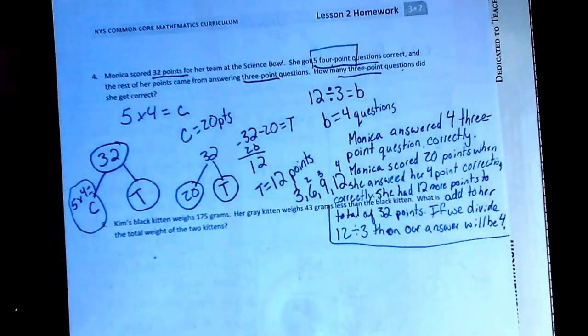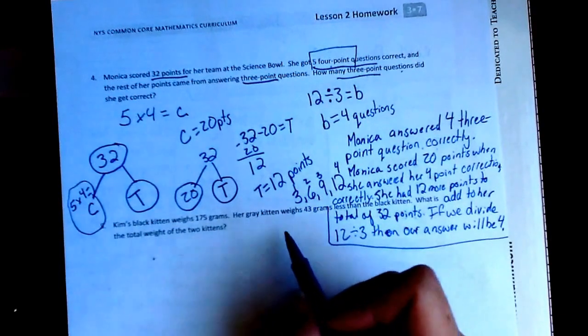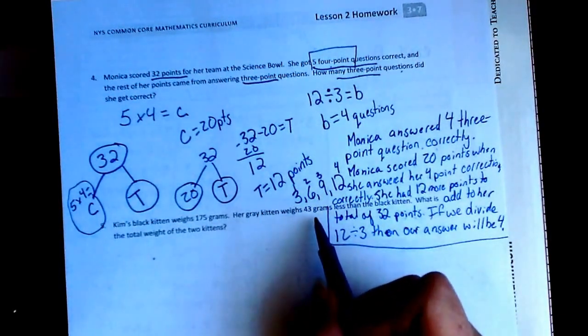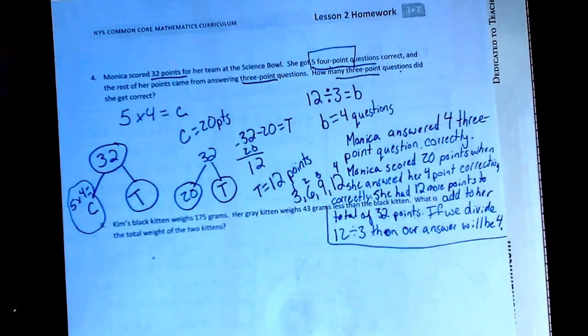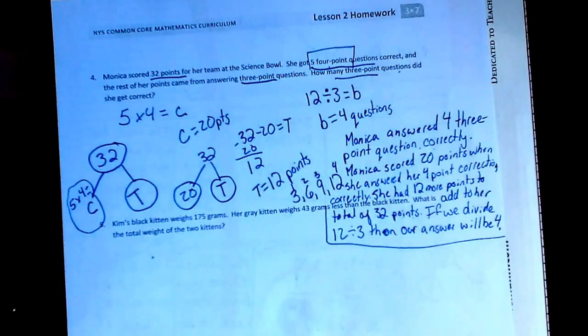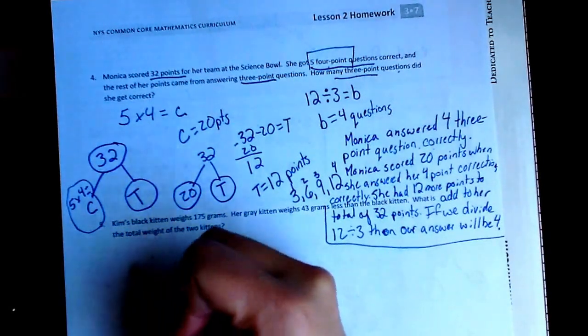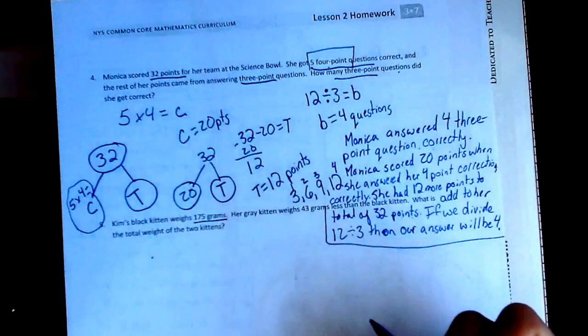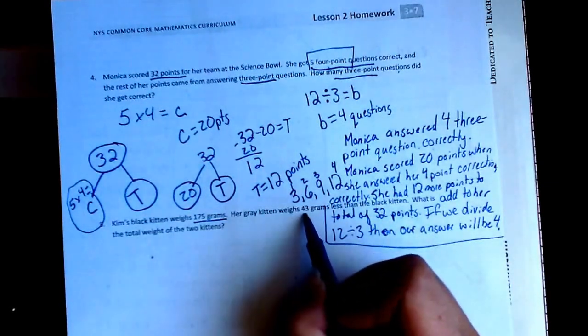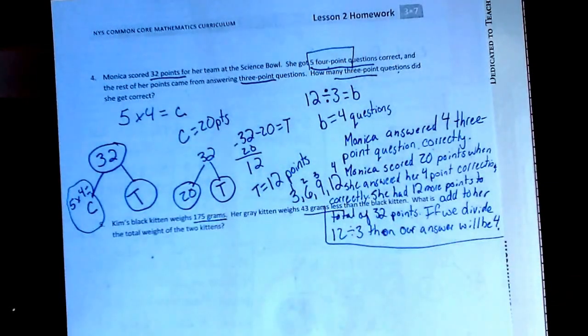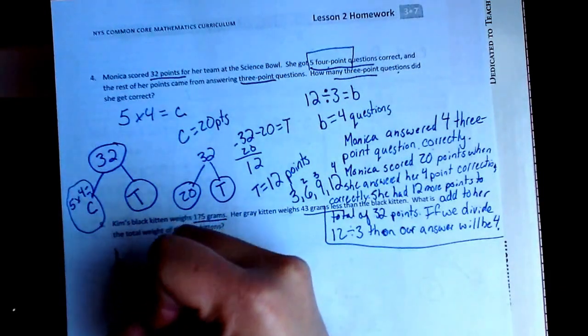Let's look at question 5 here. Kim's black kitten weighs 175 grams. Her gray kitten weighs 43 grams less than the black kitten. What is the total weight of the 2 kittens? So the black cat weighs 175 grams. The gray one weighs 43 grams less than the black kitten. So let's do a picture here.